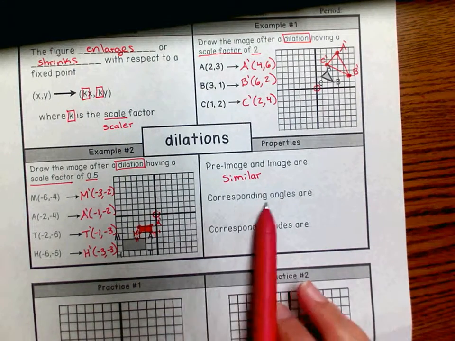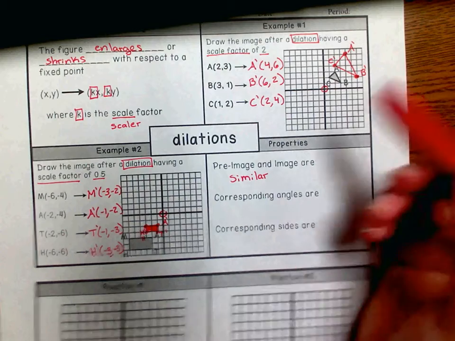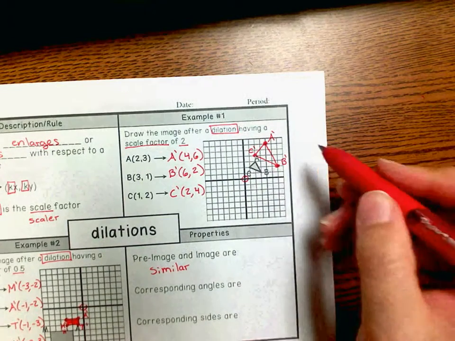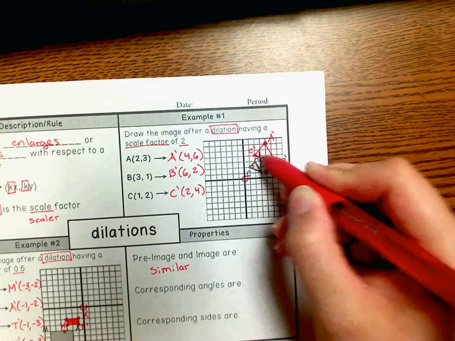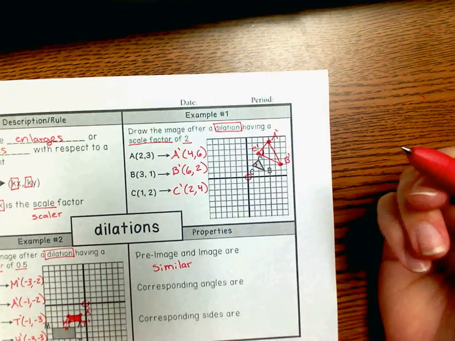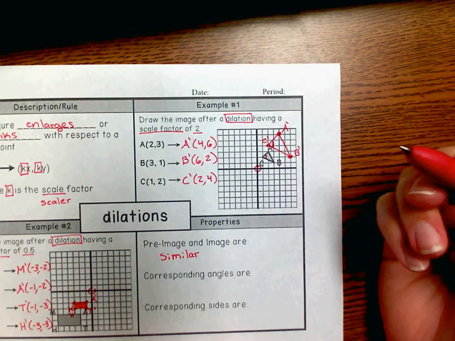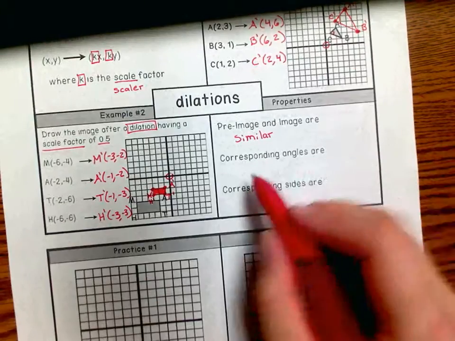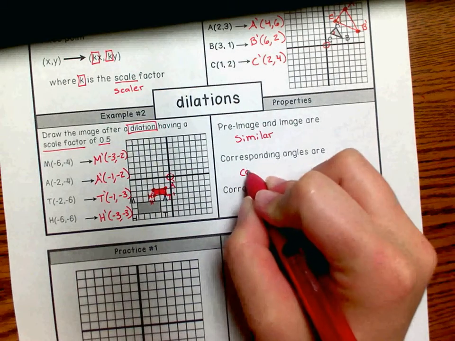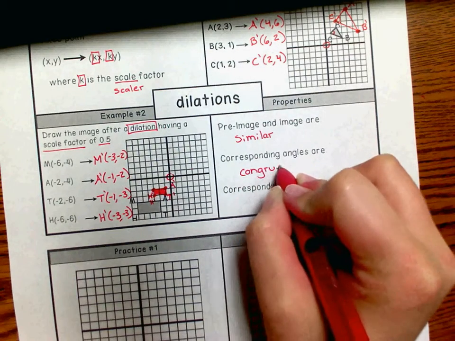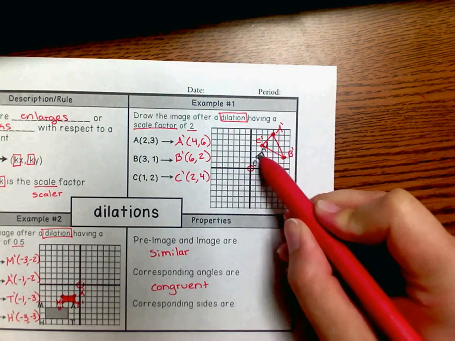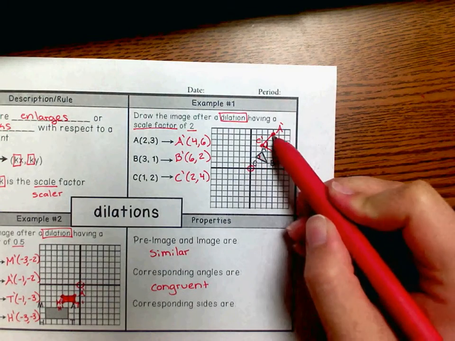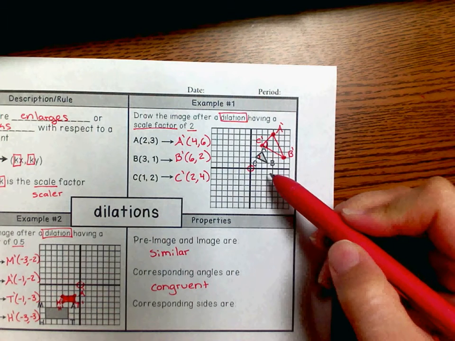So corresponding angles within these, for example, if I go over to my triangle, corresponding angles might be this angle C and this angle C. Corresponding angles, we could do some measurements, but they're actually going to stay the same, even though the shape is getting larger or smaller. So corresponding angles are congruent. But corresponding sides, so this side right here, AC and A prime C prime, they're definitely not the same size.